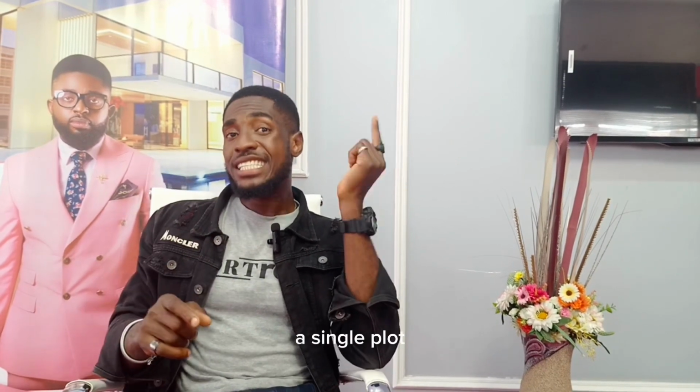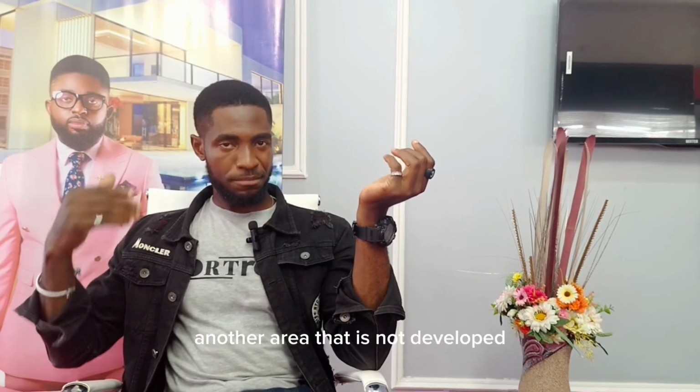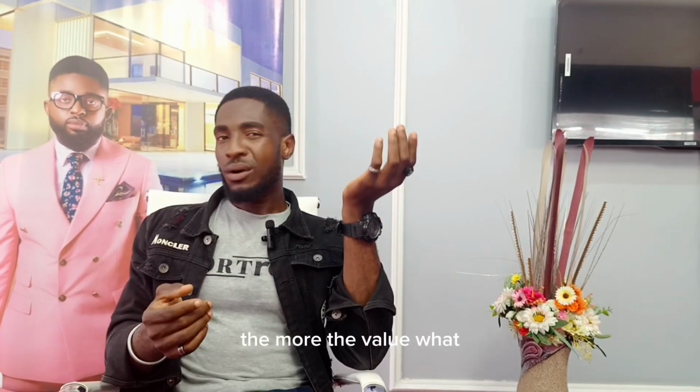I repeat that again. Some properties in a developed area, a single plot is of the same value as 5 plots in another area that is not developed. So when you're looking at the value, you have to understand the size. Yes, the size obviously determines the price or the value, but the size could also not be a determinant of the value when location comes into place. Basically, the more the size, the more the value, but the more the size in an underdeveloped area, the lesser the value compared to a smaller size in a developed area.